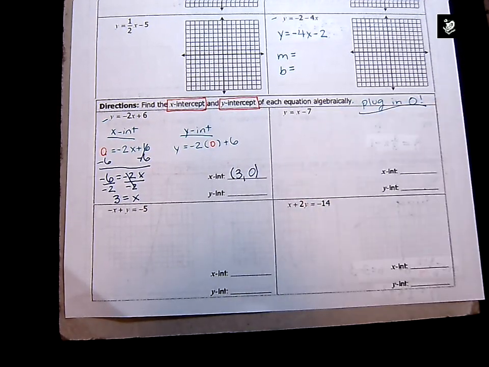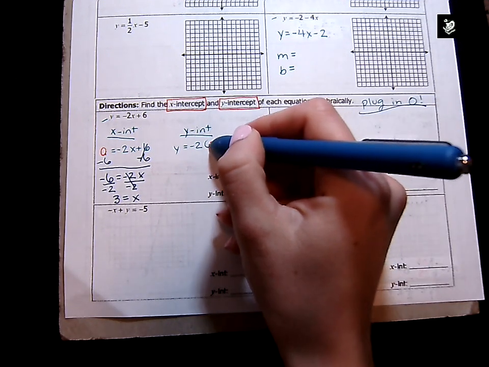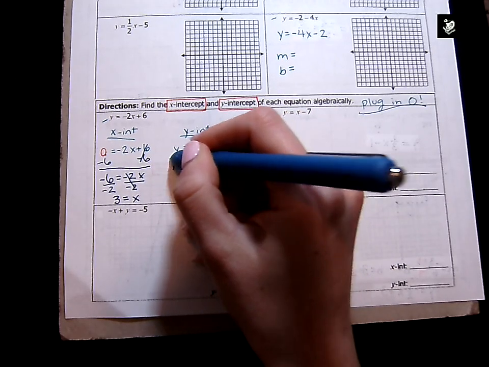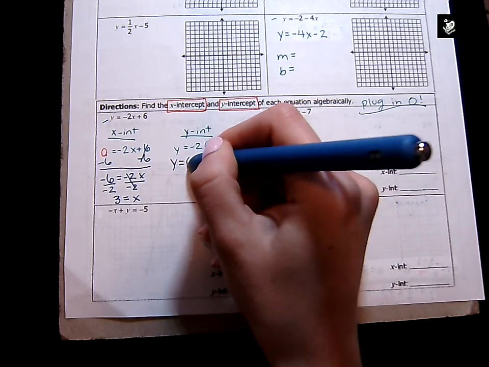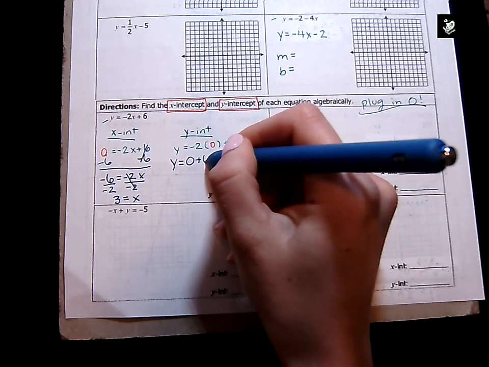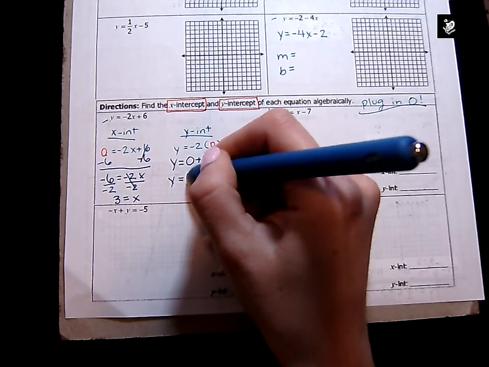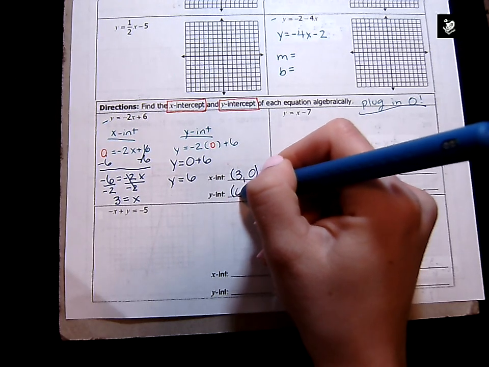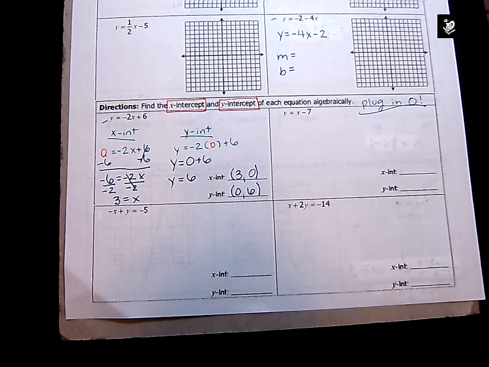My y-intercept, I plugged in 0 for x. So I'm just going to simplify the right side. Negative 2 times 0 is 0. 0 plus 6 is 6. So my y-intercept is 0, 6, which is x, y. So plug in and solve.